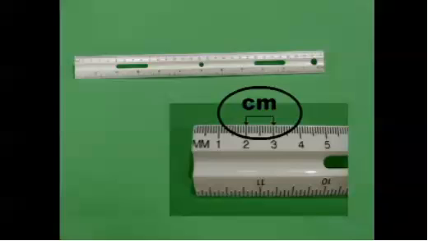Now, take a minute to measure the width of your textbook. Be sure to measure in centimeters. Write your answer in your notes. Local teachers, please pause tape now.